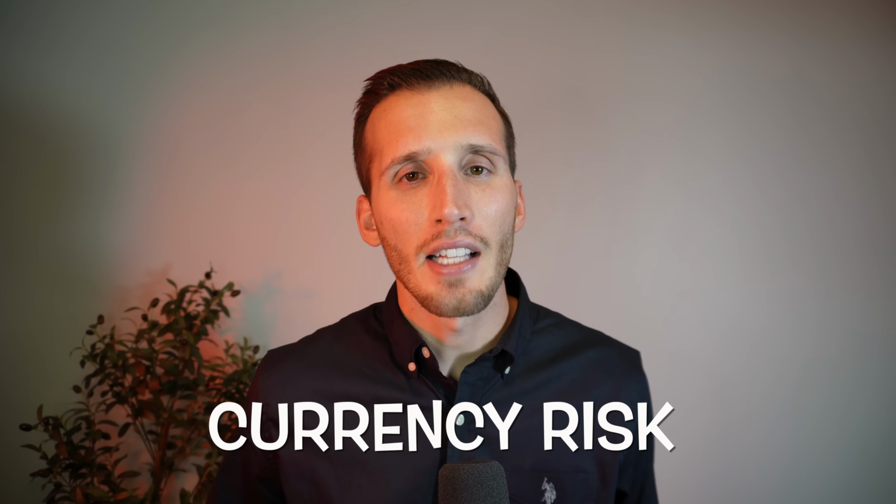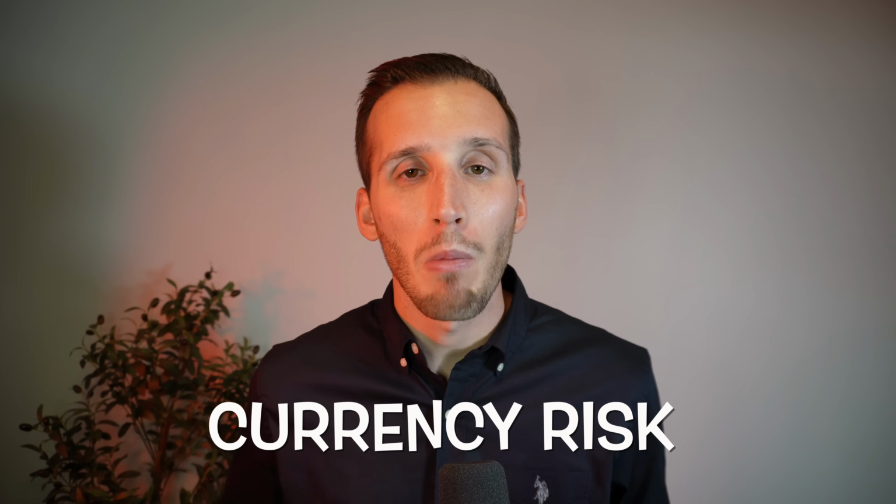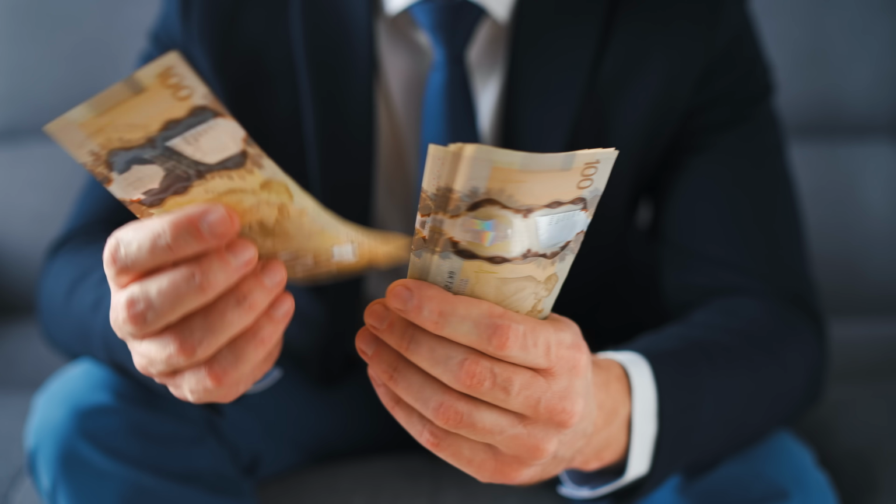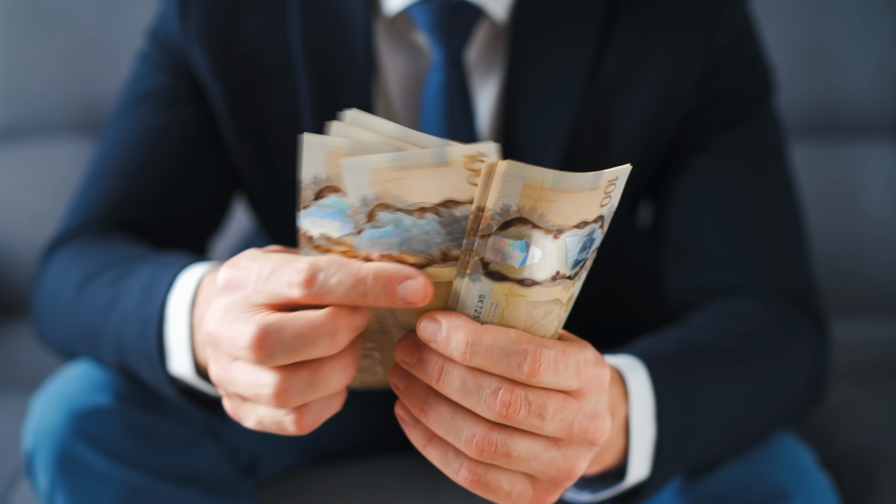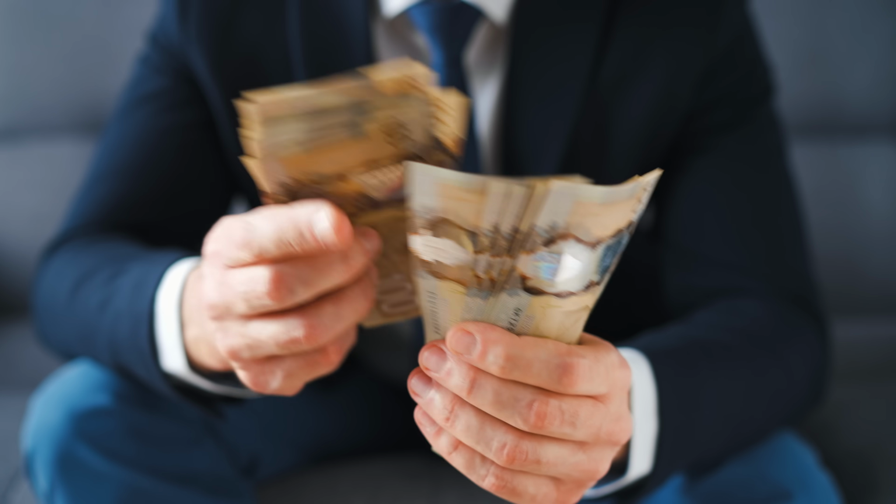Nothing has no risk, and the essential risks that you're looking at is, one, currency risk, and that's going to depend on whether you actually plan to convert that money back into Canadian currency, because obviously then you're exposed at both ends to the currency exchange.